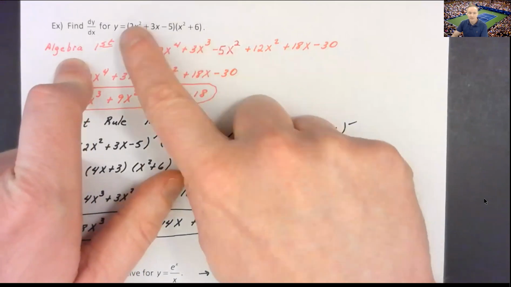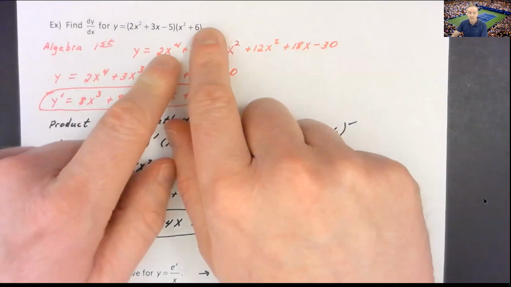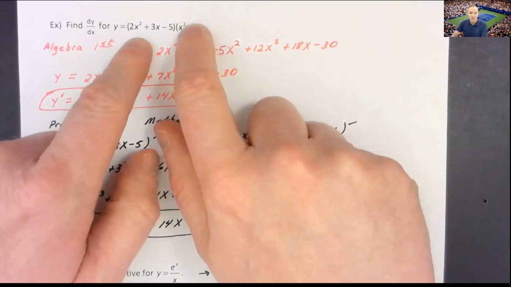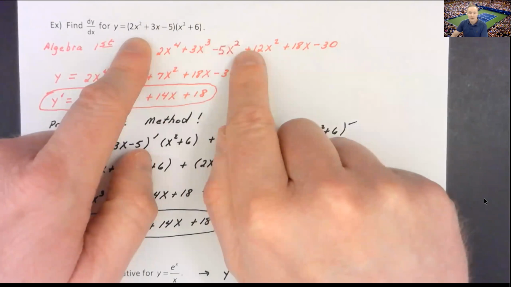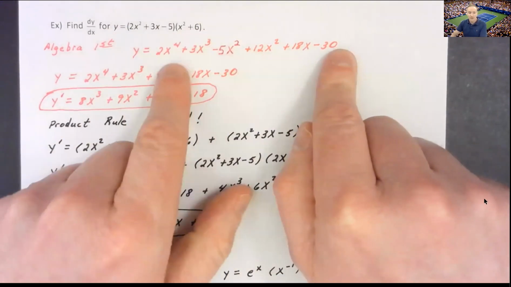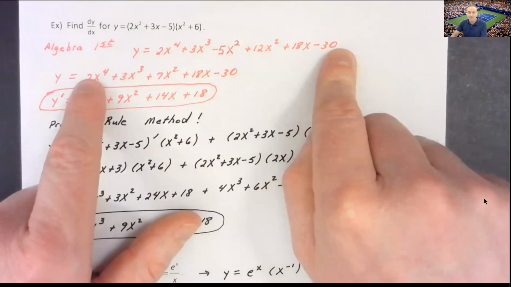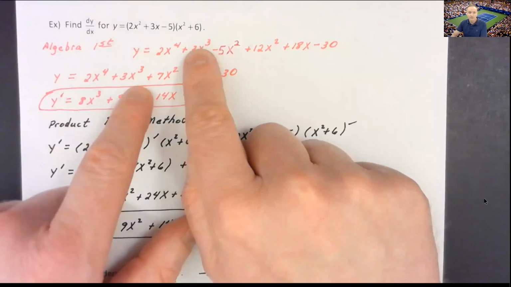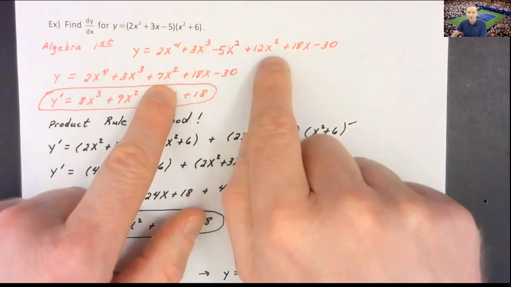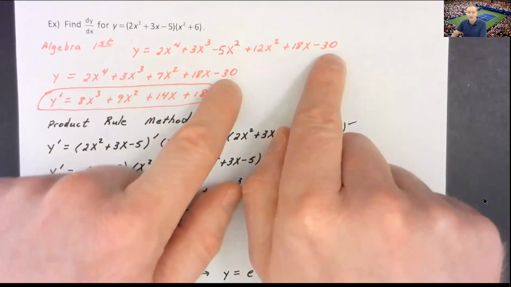If I don't want to use the product rule, how about I just algebraically simplify it, and I'll distribute the x squared through that trinomial, and then I'll distribute the 6 through that trinomial, and I'll get all of this. Now I combine like terms, and I get 2x to the 4th plus 3x cubed. There's 2x squared terms, so that's going to be plus 7x squared plus 18x minus 30.